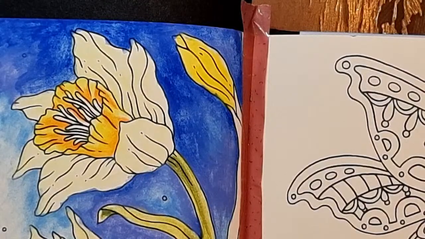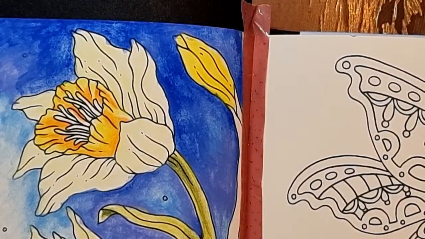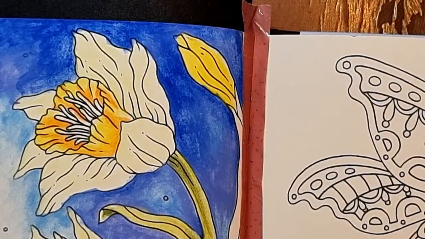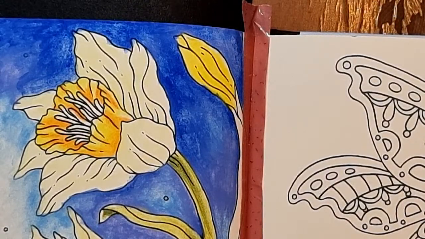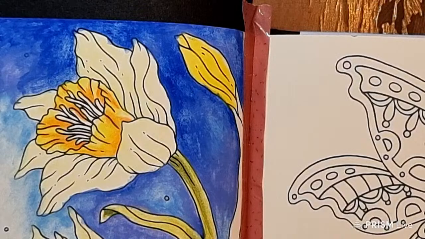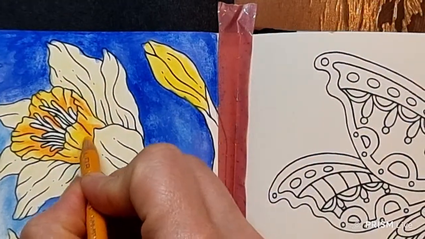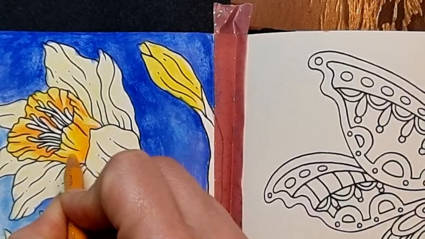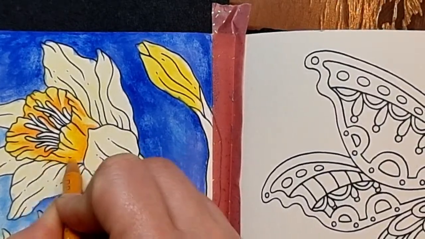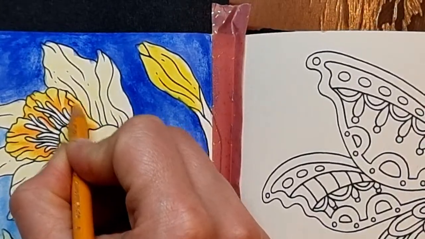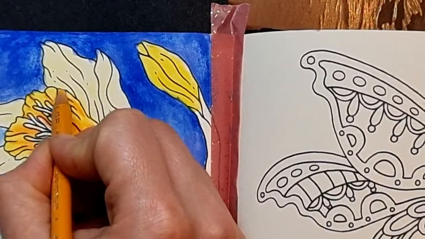Now I need Spanish orange. But I might actually skip that and go straight to a sunburst yellow. So sometimes with these color combos, I tweak them.